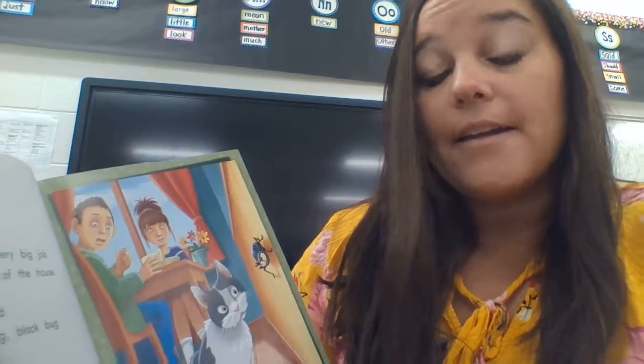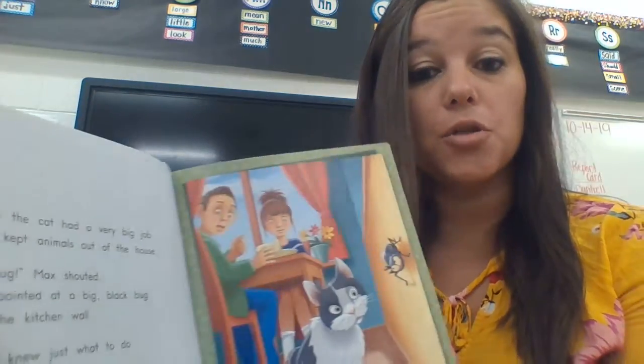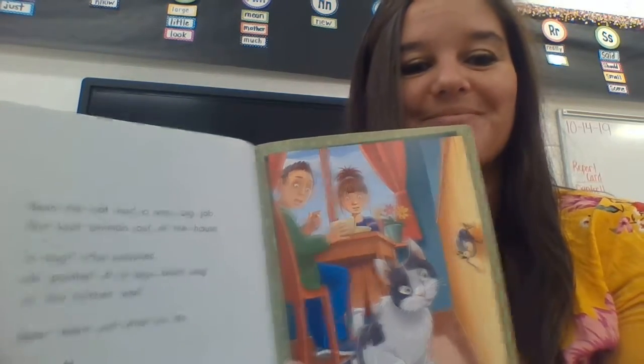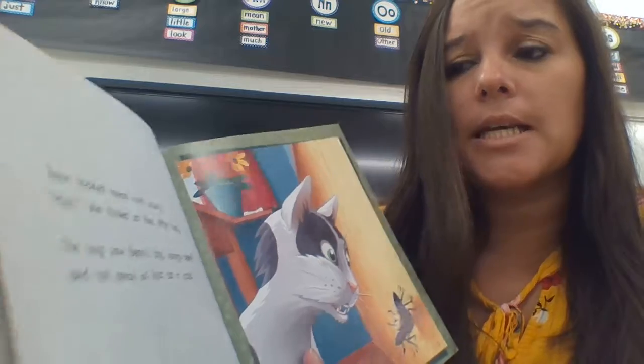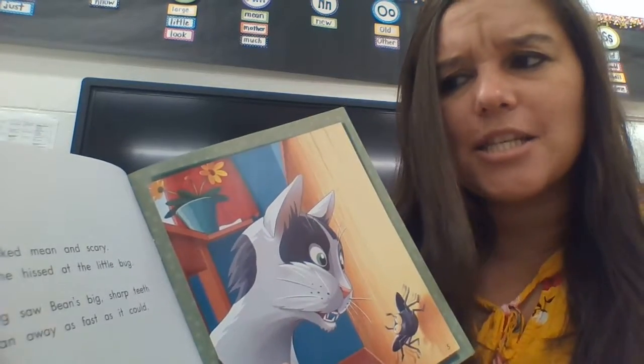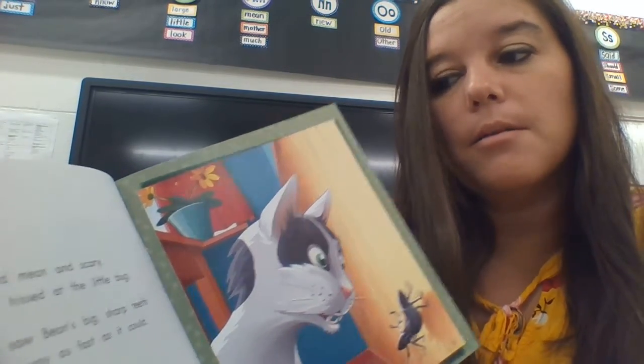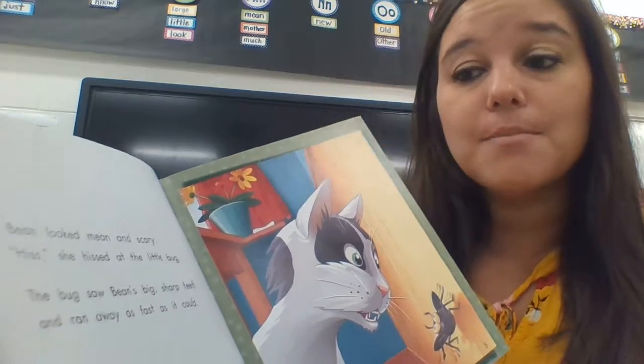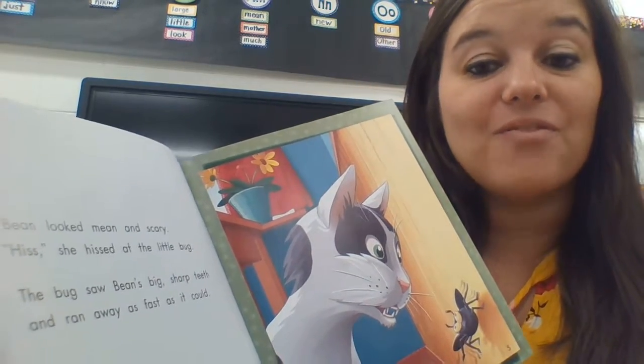Bean the cat had a very big job. She kept animals out of the house. "A bug!" Max shouted. He pointed at a big black bug on the kitchen wall. Bean knew just what to do. Whomp. Bean looked mean and scary. "Hiss!" she hissed at the little bug. The bug saw Bean's big, sharp teeth and ran away as fast as it could.